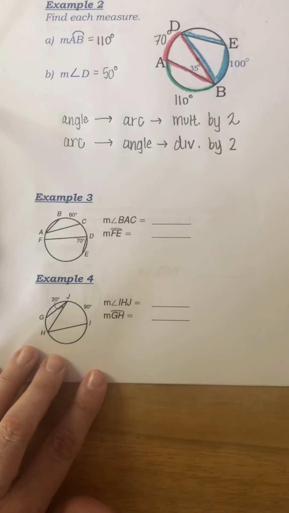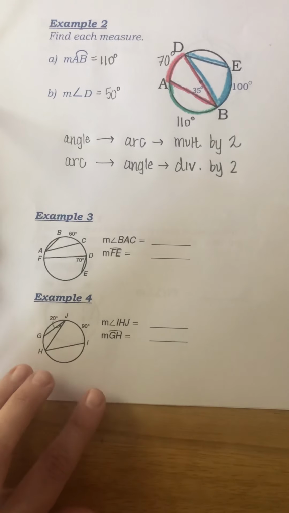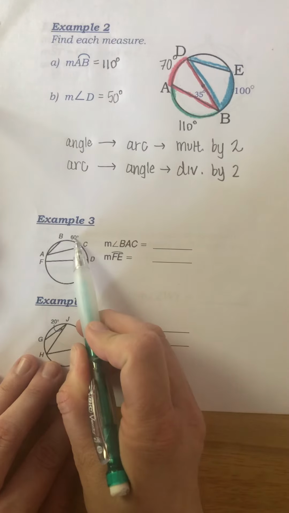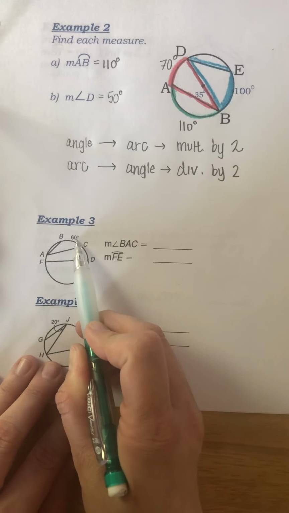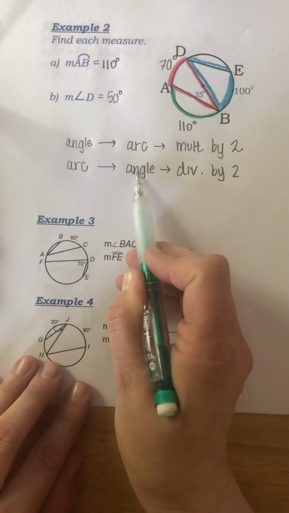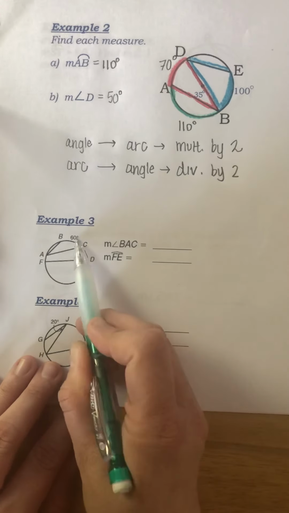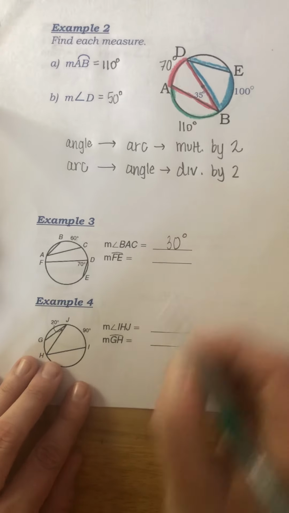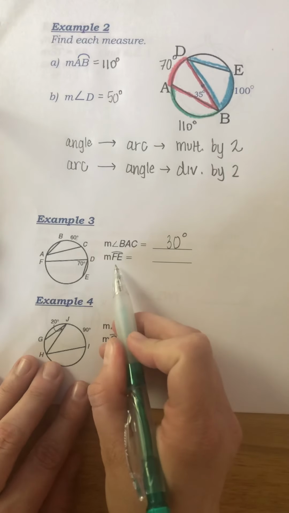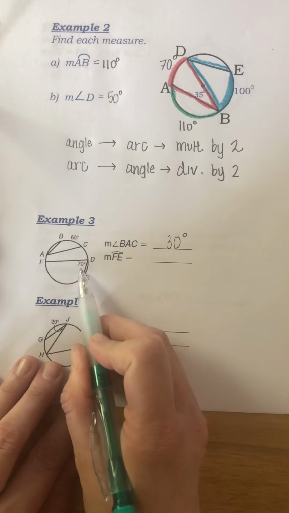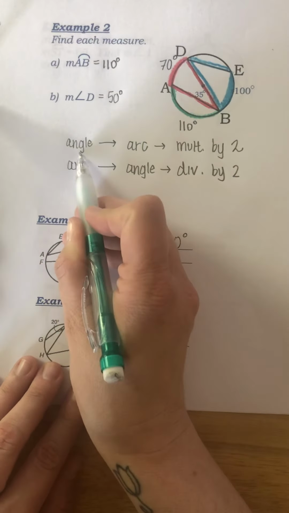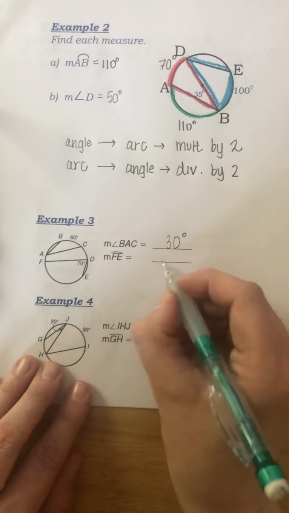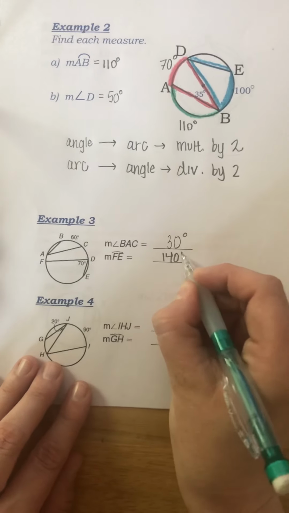All right, example 3, more of practicing this. So let's start with angle BAC. We know the arc. So what we just wrote down, if we know the arc, to get to the angle, we're going to divide by 2. So 60 divided by 2 is 30. All right, this next one, we want the arc, but we know the angle. So to go from the angle to the arc, we're going to multiply by 2. So 70 times 2 is 140 degrees.